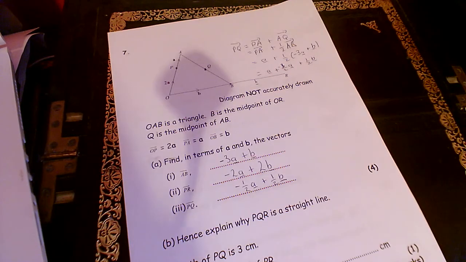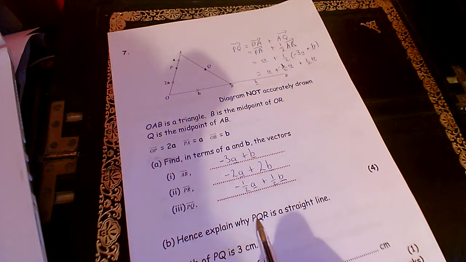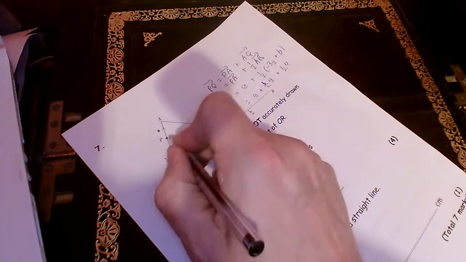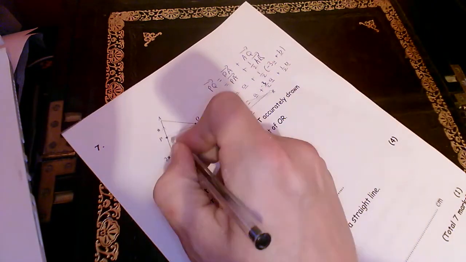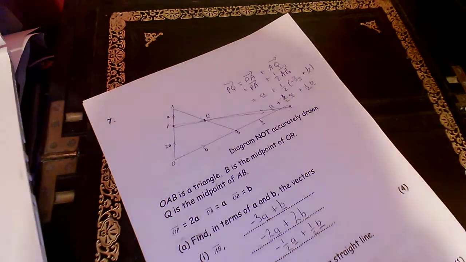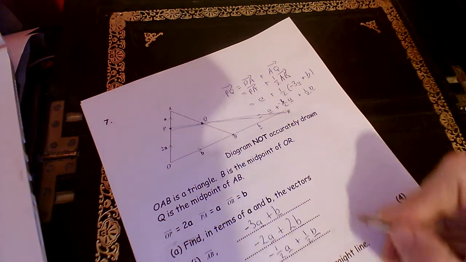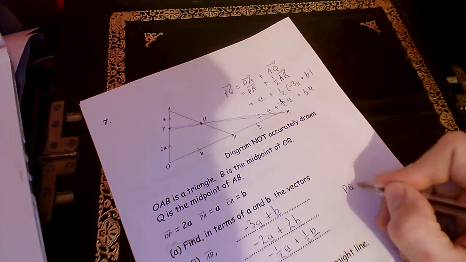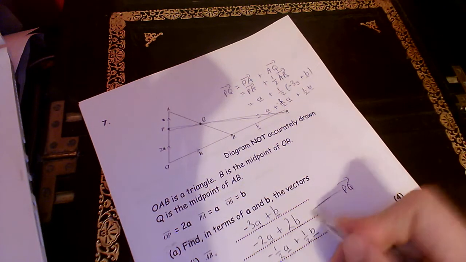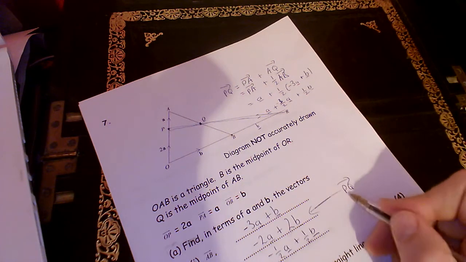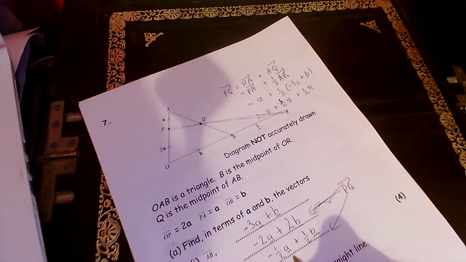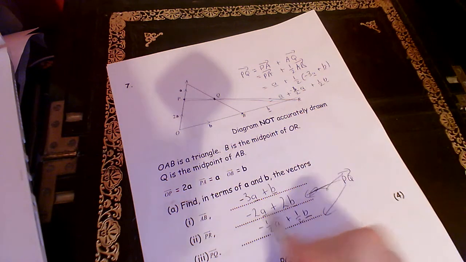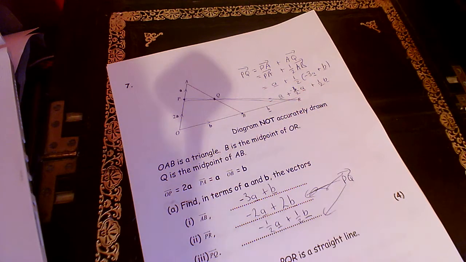Okay, let's have a look at the next bit. Hence explain why PQR is a straight line. What does that mean? It means we reckon that is a straight line. Let's compare PQ to PR. PQ is there: negative a half A plus a half B. PR is here: negative 2A plus 2B.